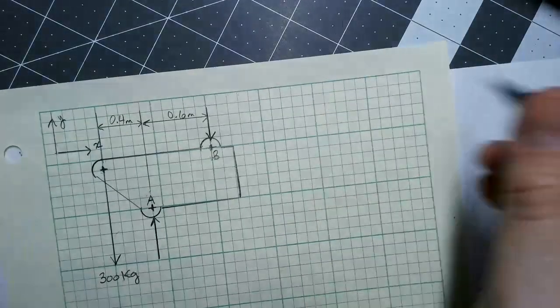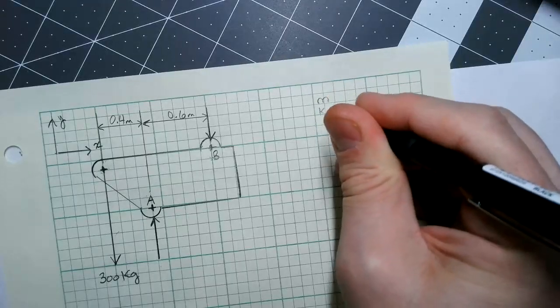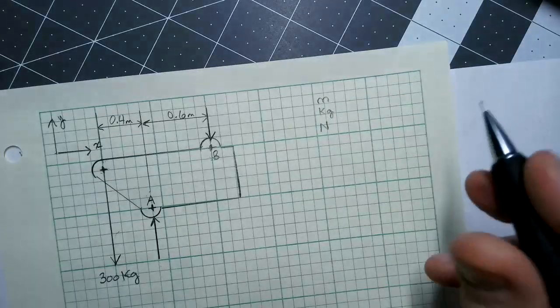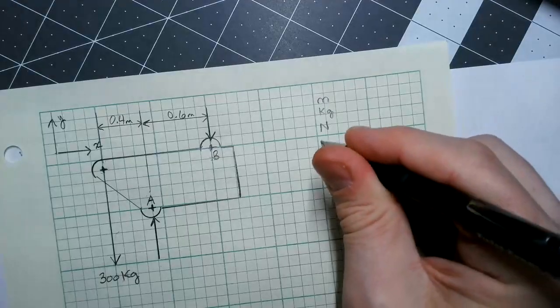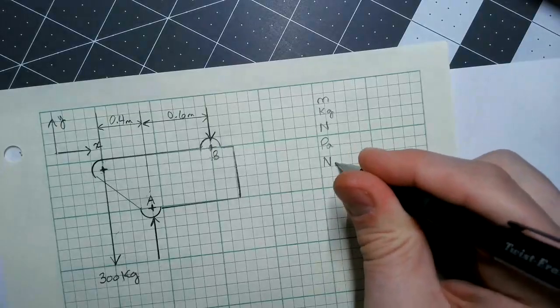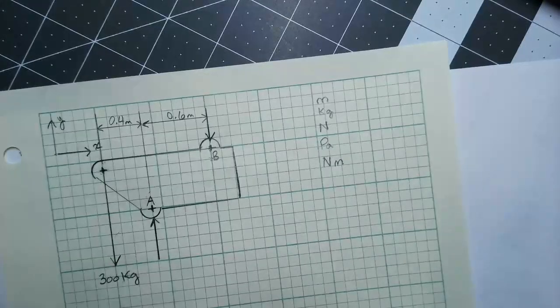Now when we are in the SI system, we want to use the base units for our calculations. What are the base units in the SI system? We want to use meters for length, kilograms for mass, newtons for force or weight. We would also use pascals for pressure or stress. We would use Newton meters for moments and so forth. The reason to stay in the base units is because it keeps everything consistent.